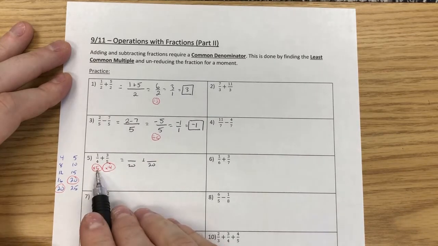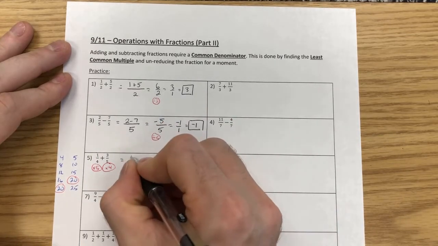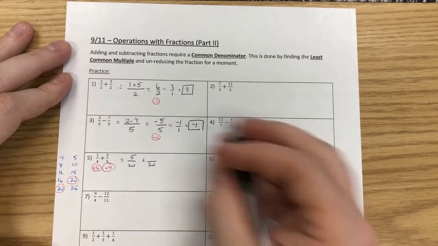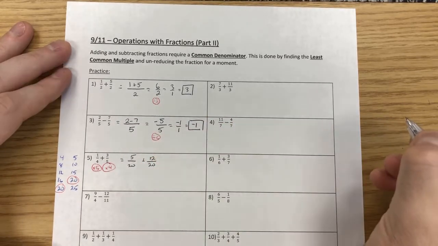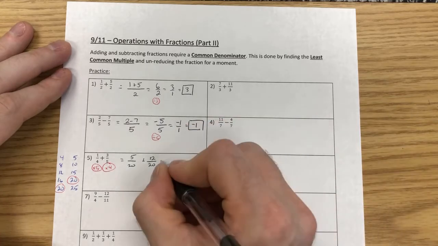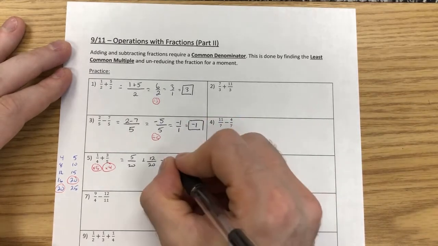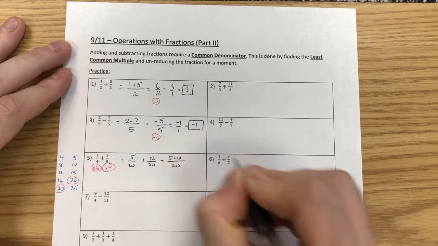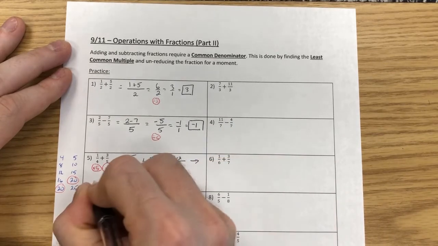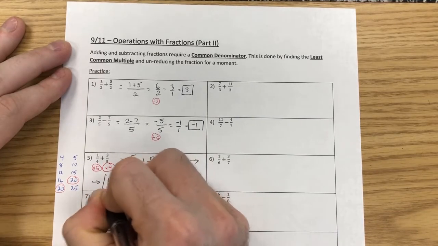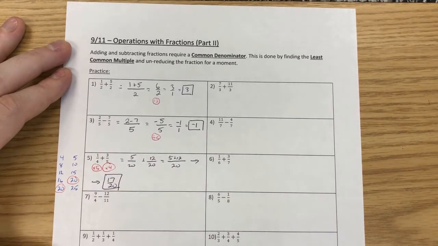And if I multiply 5 times 1, I'll get a 5. If I multiply 4 times 3, I'll get a 12. Which in this case, because they have a common multiple, I know that I'm actually dealing with just 5 plus 12 over 20, which is going to give me a 17 over 20. And because that can't reduce, I'm done.